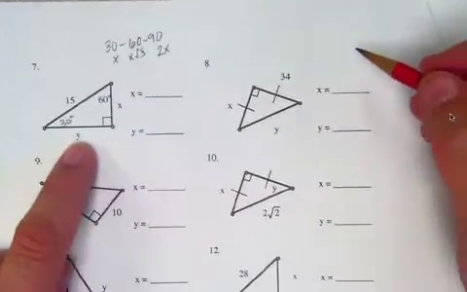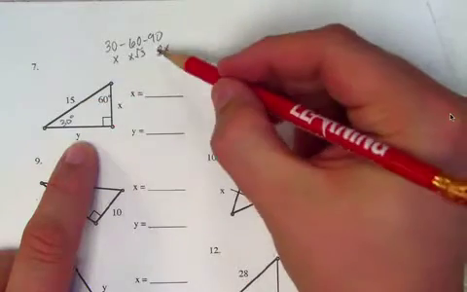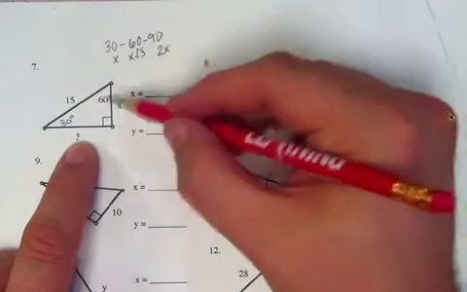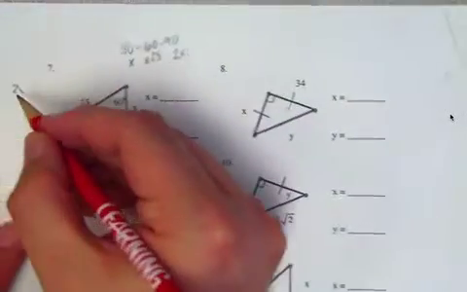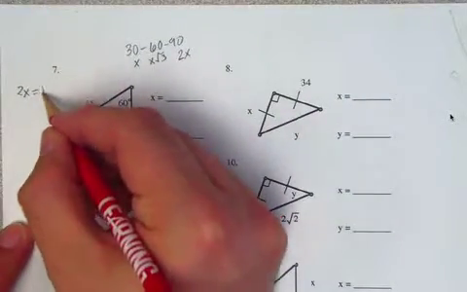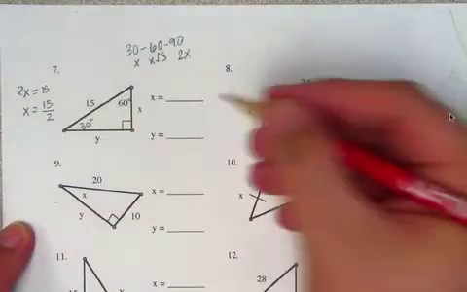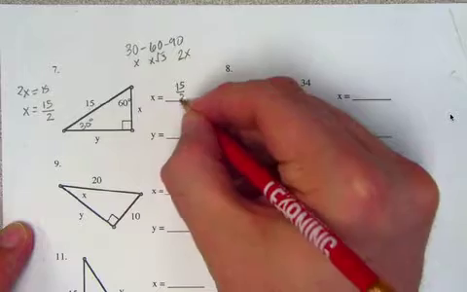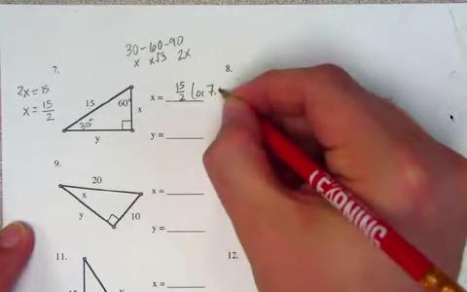So in this case, opposite our right angle, the hypotenuse is 2x. So we'll set 2x equal to 15, and we'll solve for x, and we'll get 15 over 2. So x in this case is 15 over 2, or if you prefer decimals, 7.5.